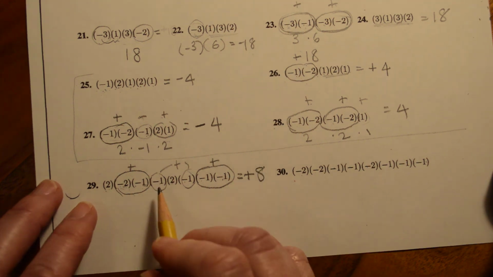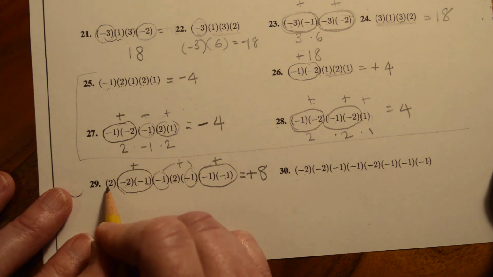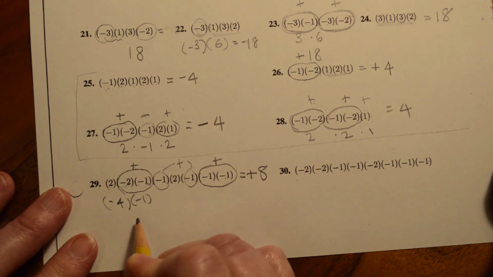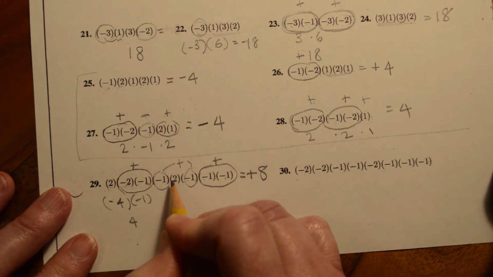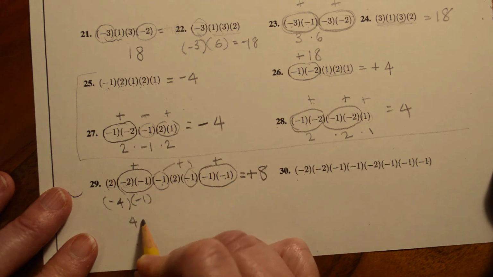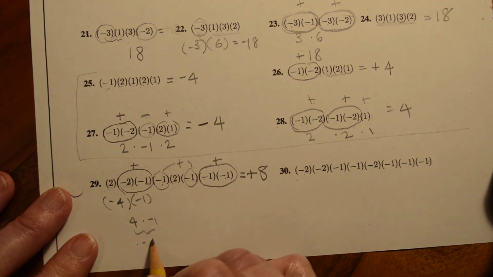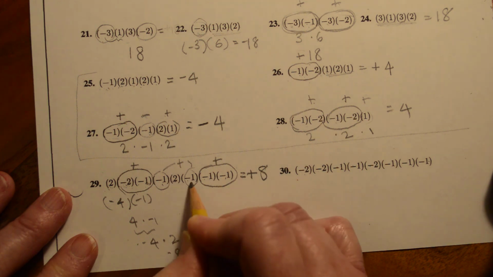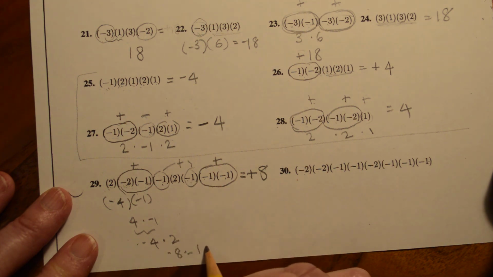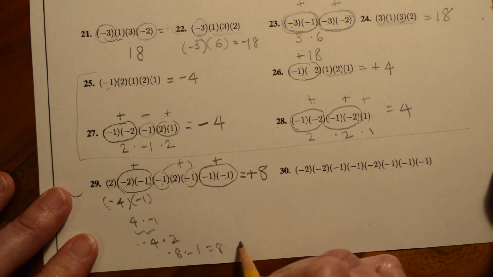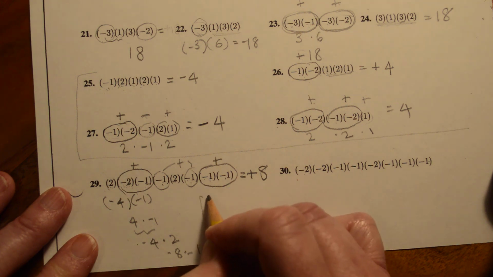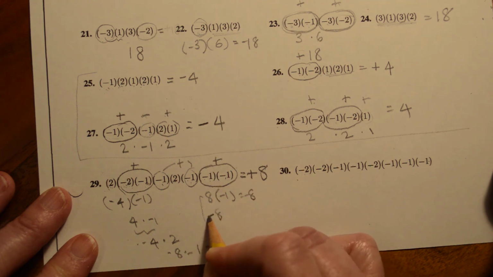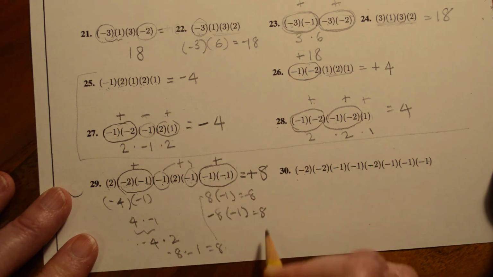All right. And again, if you don't like that, you can always go through and just do this. 2 times -2 is -4. -4 times -1 is +4. +4 times -1 is going to give me -4. -4 times 2 is going to give me -8. -8 times -1 is going to give me +8. +8 times -1 is going to give me -8, and -8 times -1 is going to give me +8.